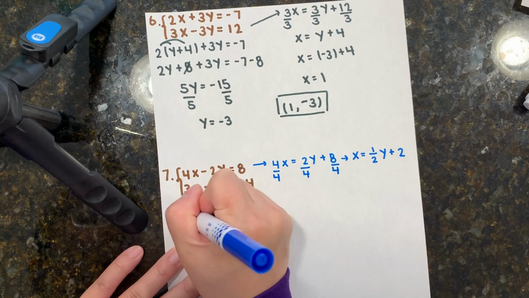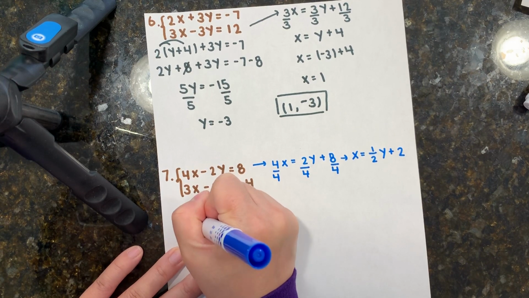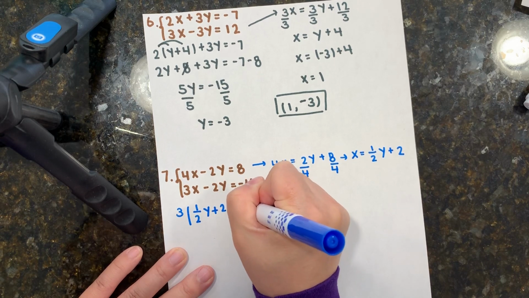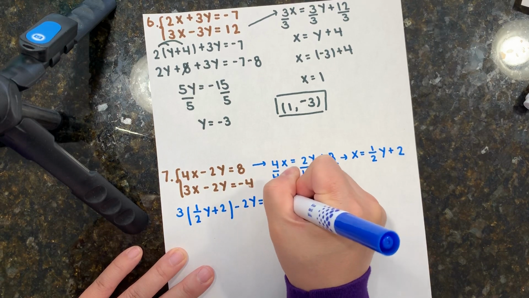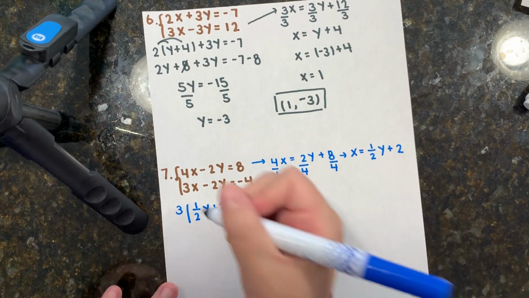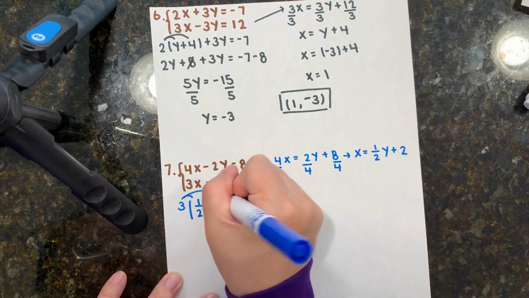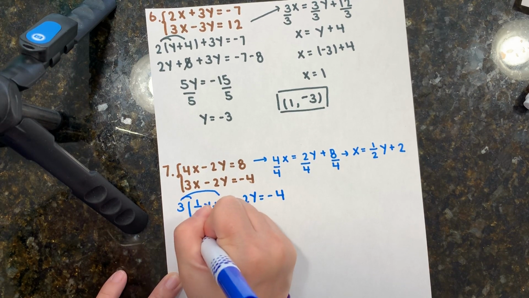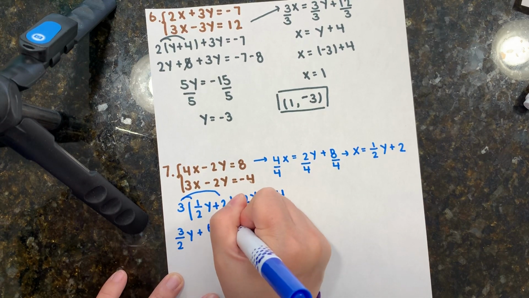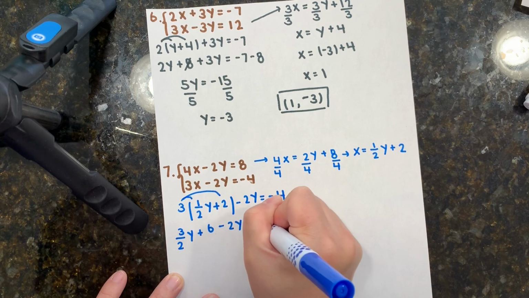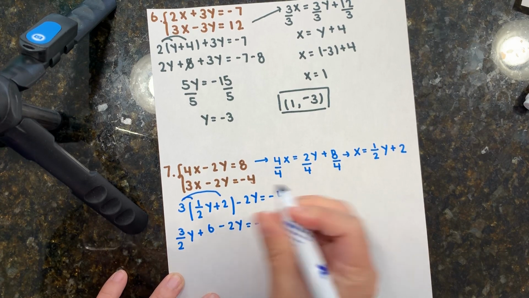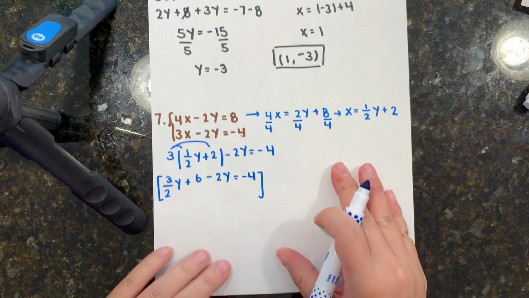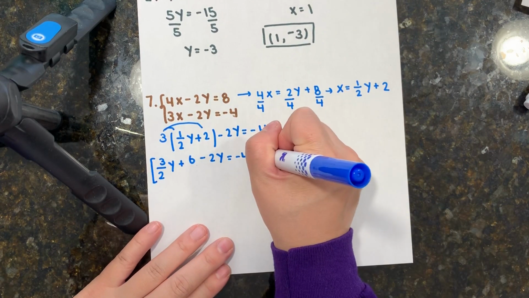So that would be 3 times 1/2 y plus 2 minus 2y equals -4. If I distribute the 3, I'm going to get 3 over 2 y plus 6 minus 2y equals -4. But just like on that practice problem, you do want to get rid of the fraction, and you do that by multiplying it by the denominator, and in that case it would be 2.